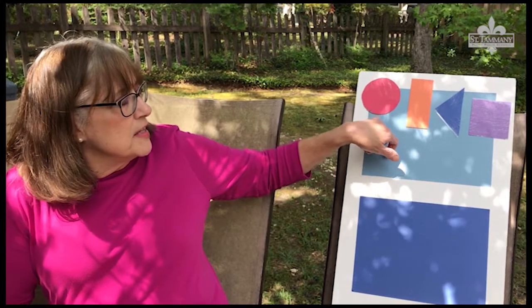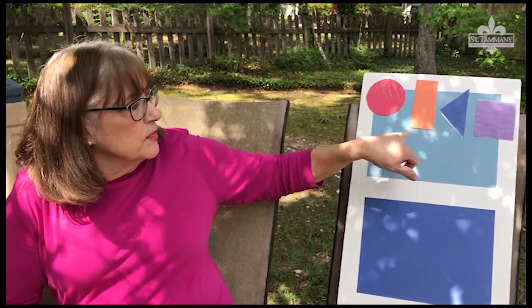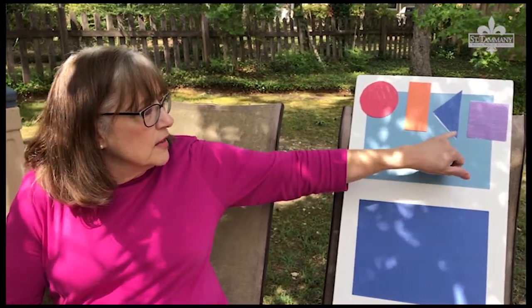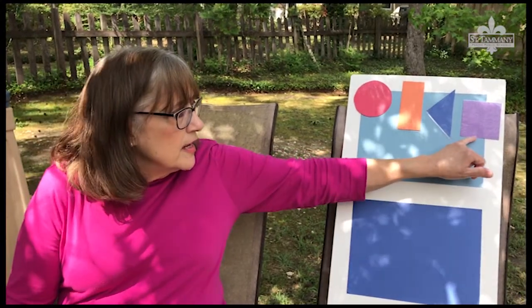Today we're going to talk about shapes. Look over here and you can see my shapes. First I have a circle, then I have a rectangle, a triangle, and a square. We're going to talk about our shapes.